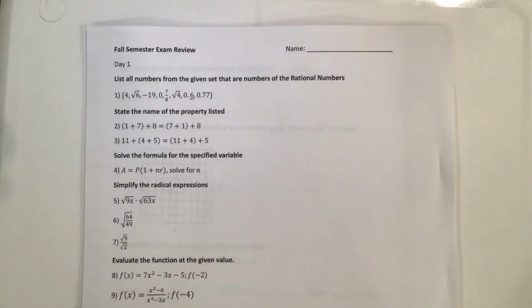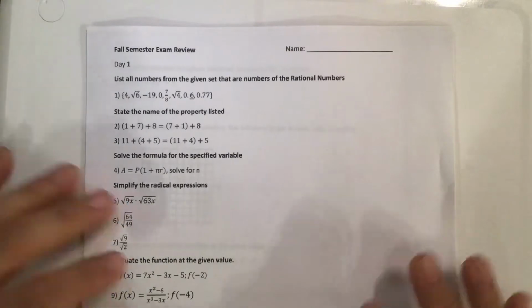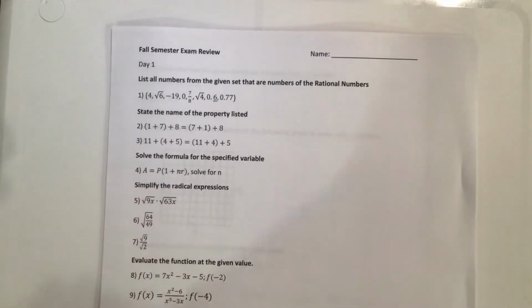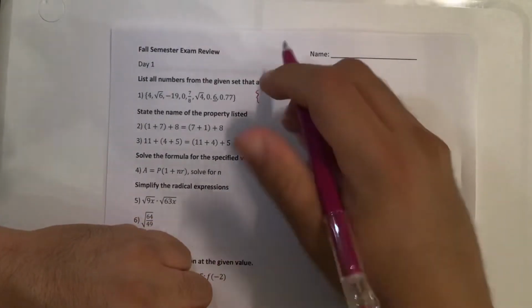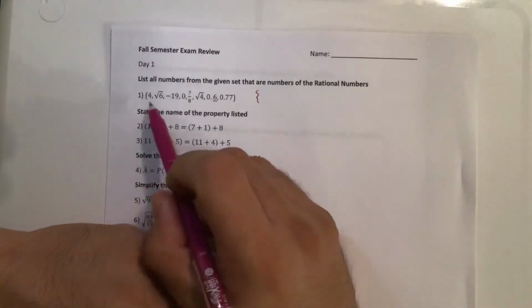All right, so here is the test review answer key. This one says, list all numbers from the given set that are rational numbers. So rational numbers are going to include, starting with your natural numbers, your counting numbers, which would be 1, 2, 3, 4, 5. So counting numbers are 4.